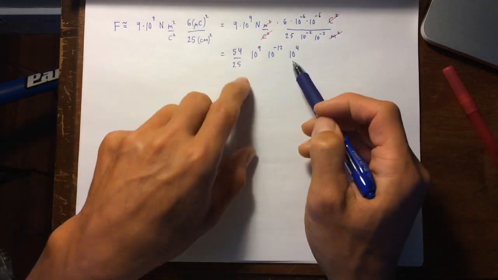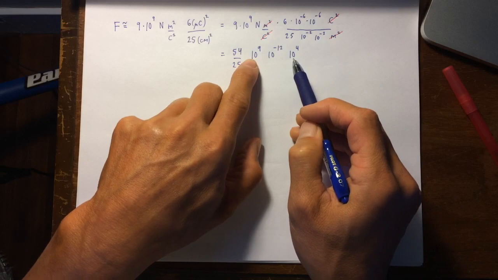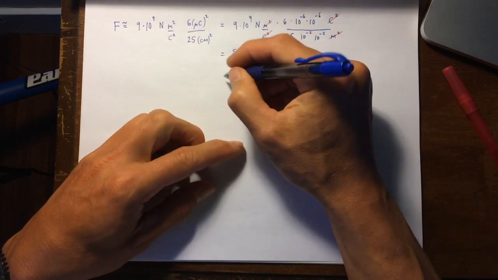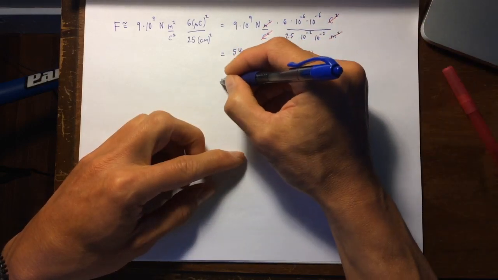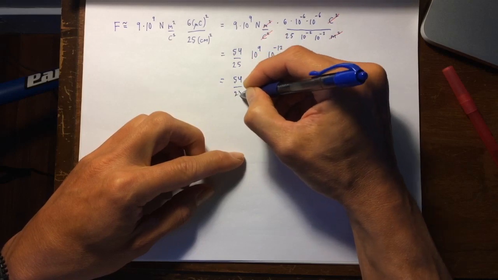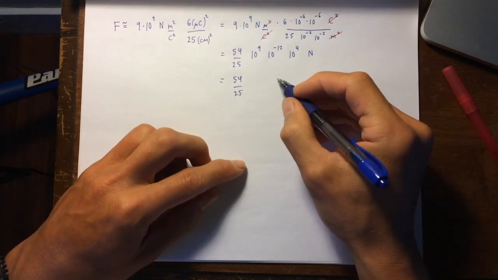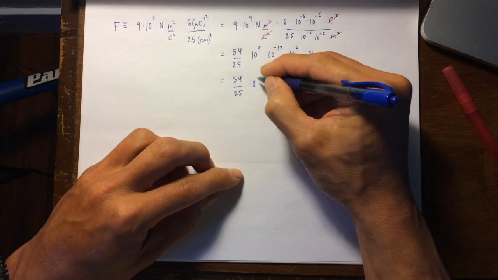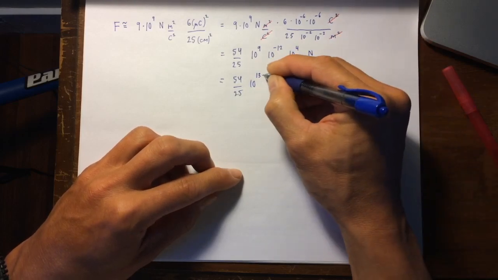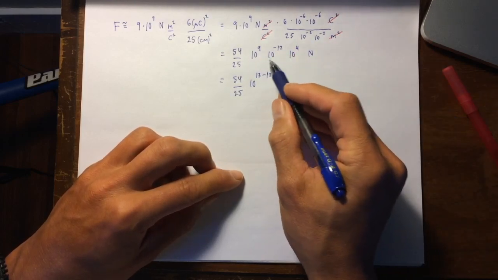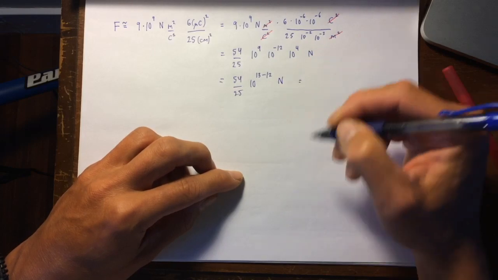So this is 10 to the 13th minus 12, and the units are newtons. So this is 54 over 25, 10 to the 13 minus 12. That's how exponents work, units.